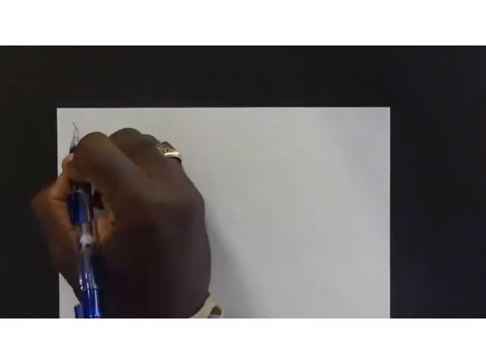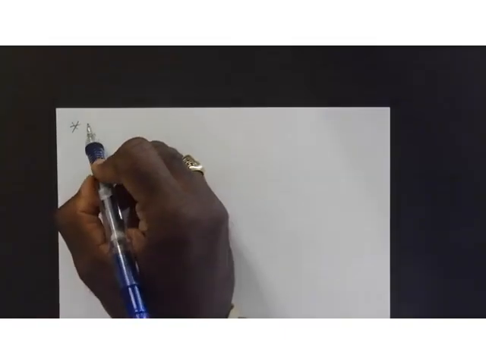Okay. Now, in this case, what if you come across one where your angles are different?